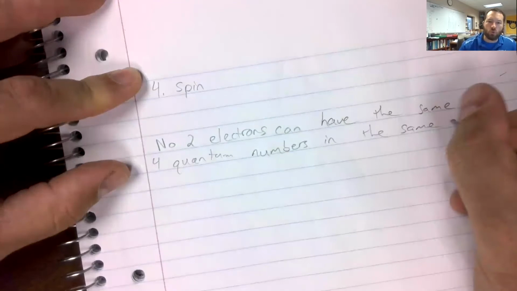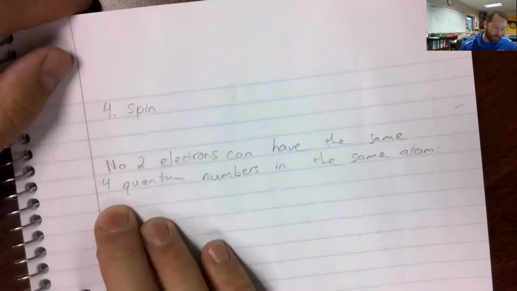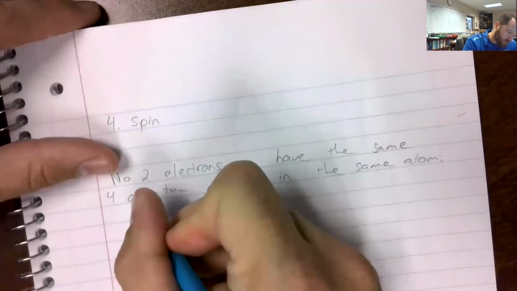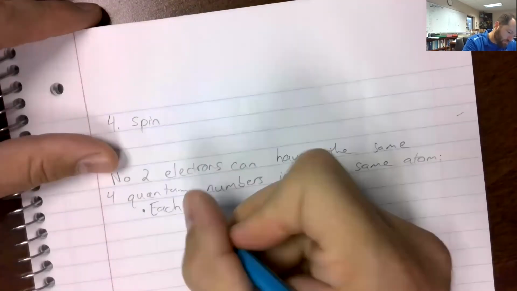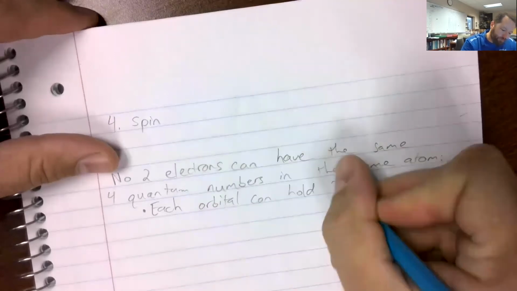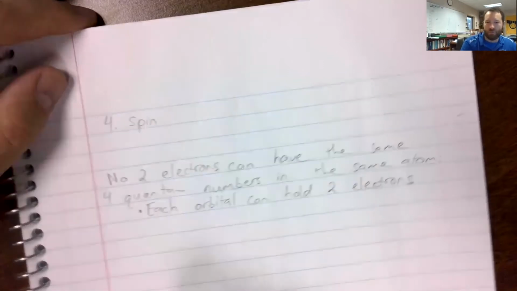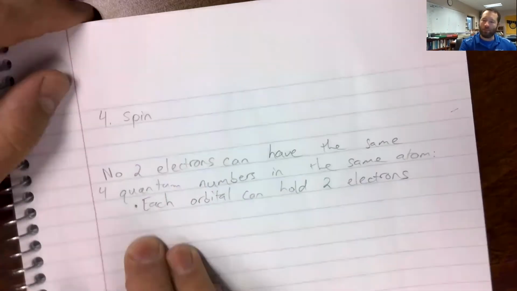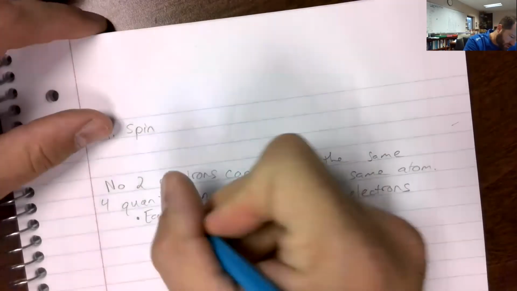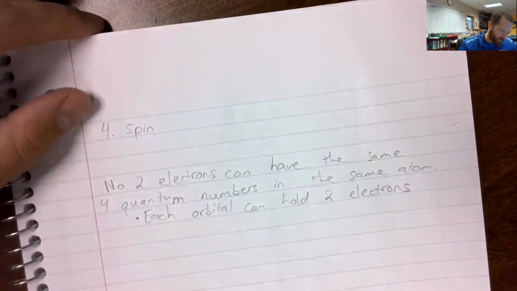So no two electrons can have the same set of 4 quantum numbers in the same atom. That being said, each orbital can hold 2 electrons. The spin is that 4th number that can distinguish between the other 3. So then you can have 3 of the 4 be the same, but that fourth quantum number can't be the same, and a lot of times that 4th is the spin. So we're talking about that in just a second.